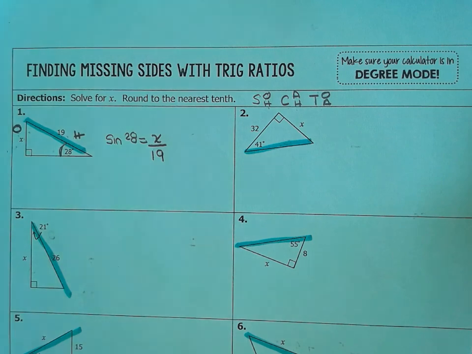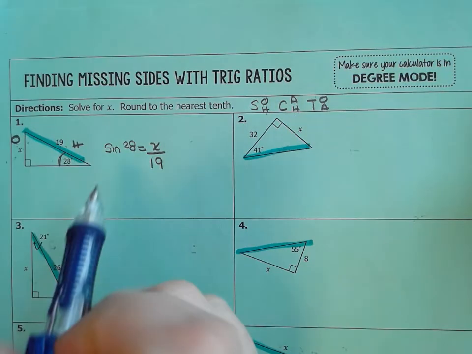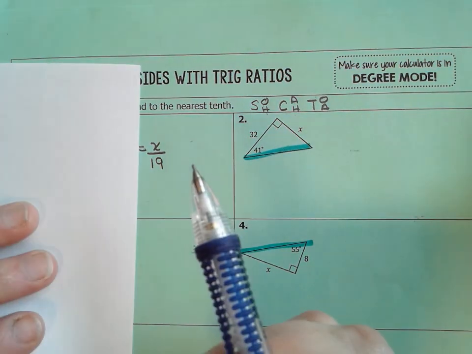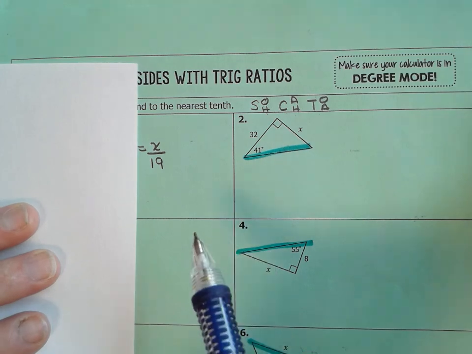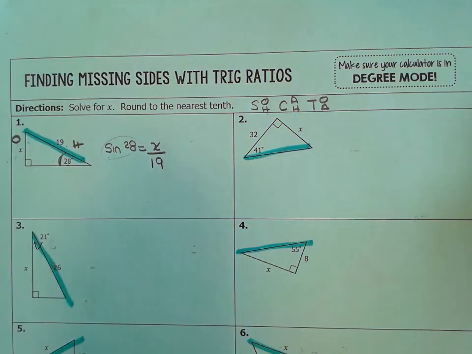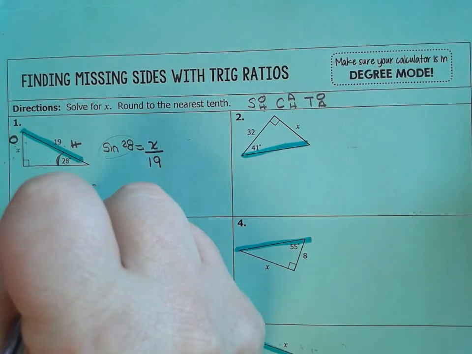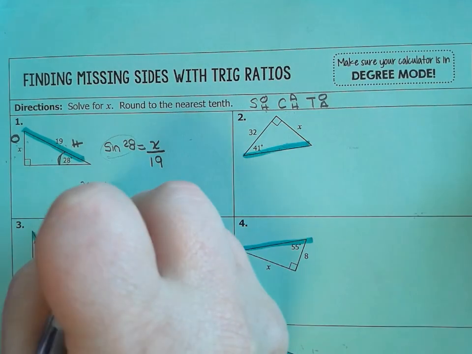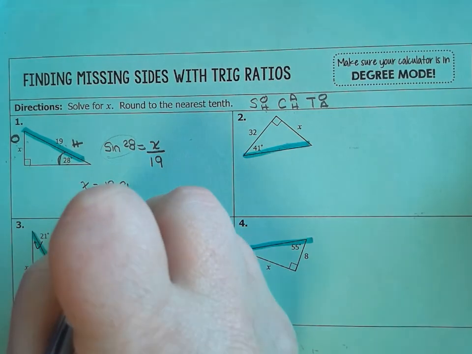Now, if I was solving this equation for x, and there was just a general number right here, how would I solve for x? Multiply. So that's exactly what I'm going to do. Just think about it. Don't get stressed about the fact that this is a trig ratio. It's still just a number. So x is equal to 19 times the sine of 28 degrees.